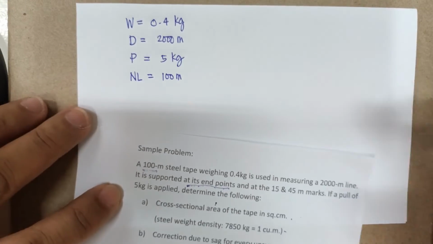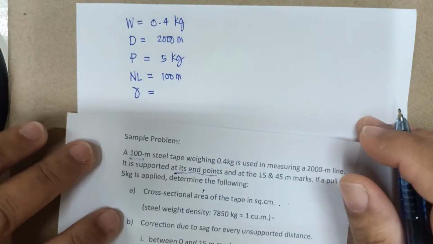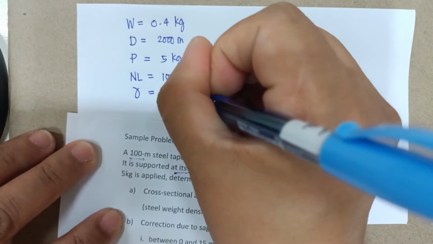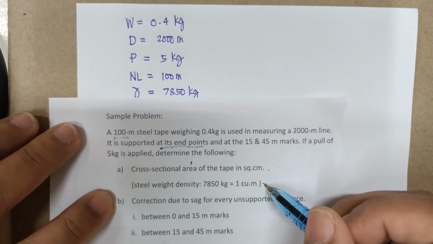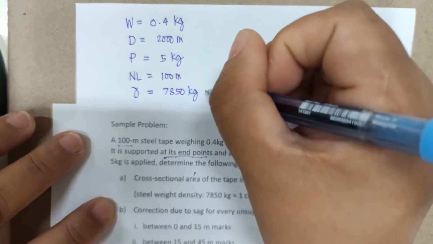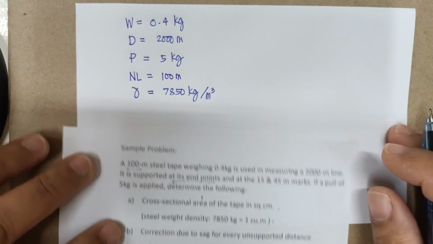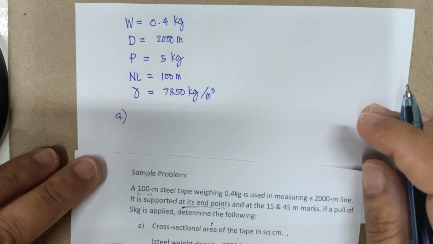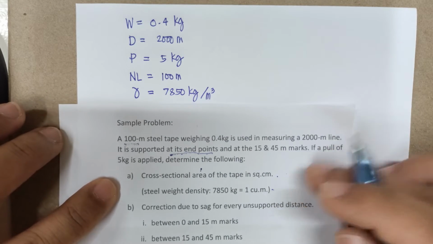The weight density of the steel, which is denoted as gamma, is equal to 7,850 kilograms in every cubic meter. Okay, so for part A, what is the cross-sectional area? The cross-sectional area in square centimeters.